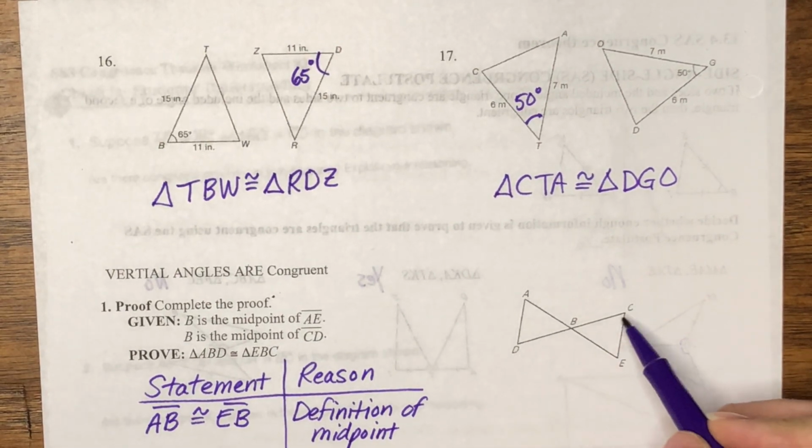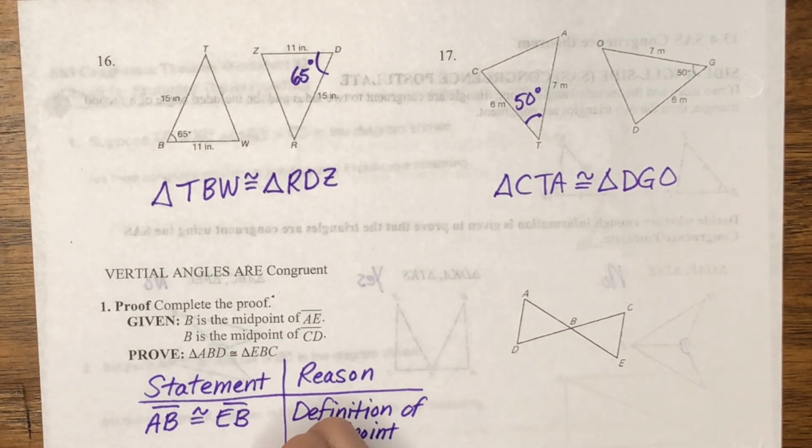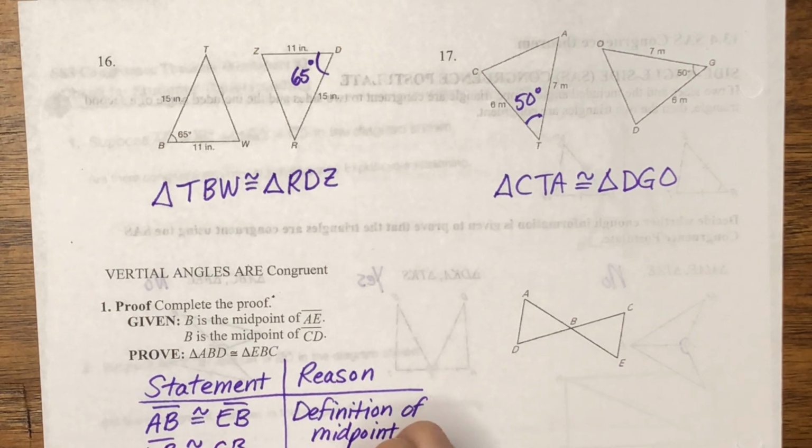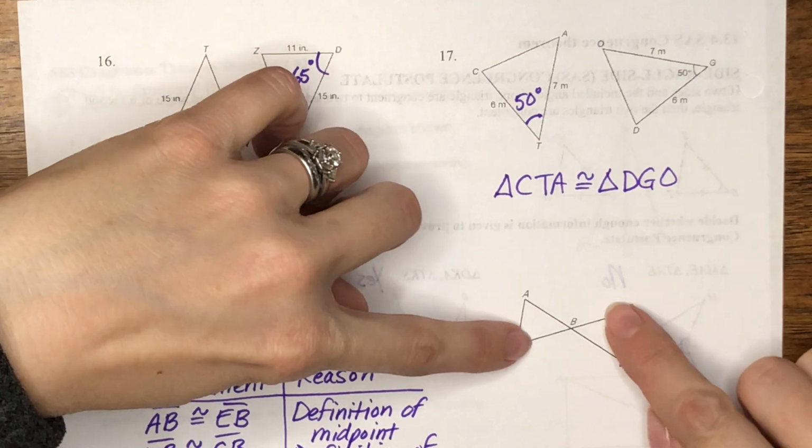It says B is the midpoint of CD, okay? So then we're doing the same thing again here. We're saying that line segment DB is congruent to line segment CB. And again, I should have left myself some space. It's the same thing. It's definition of midpoint. Sorry, it should line up, but I wasn't paying attention. Okay, so we're saying that these two sides are congruent to each other.